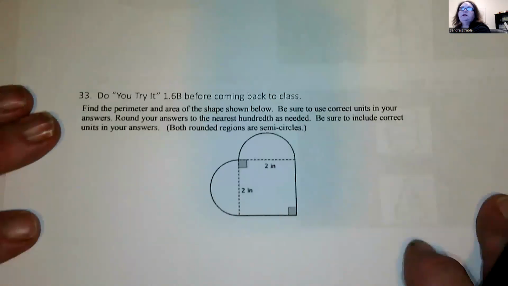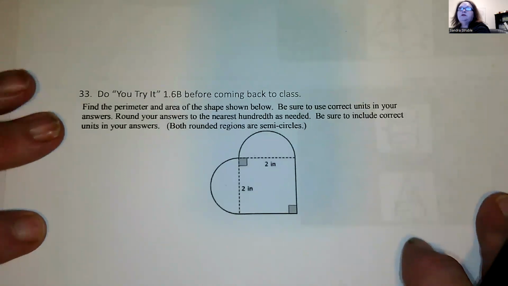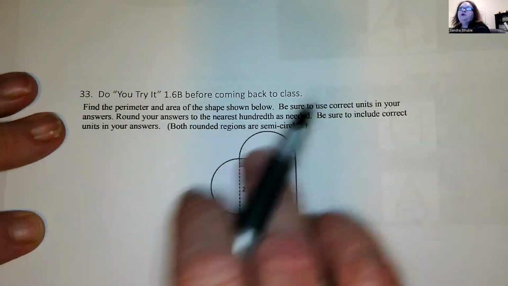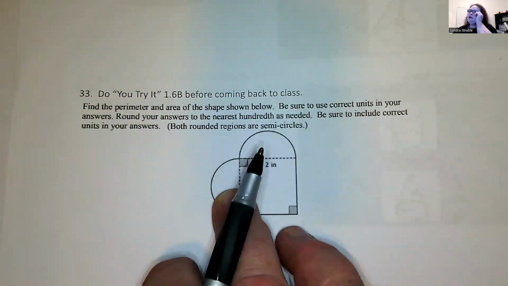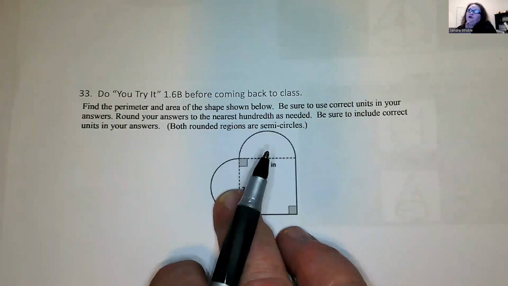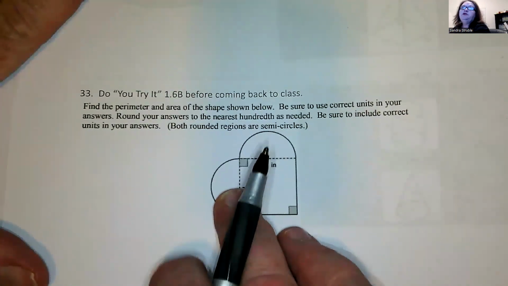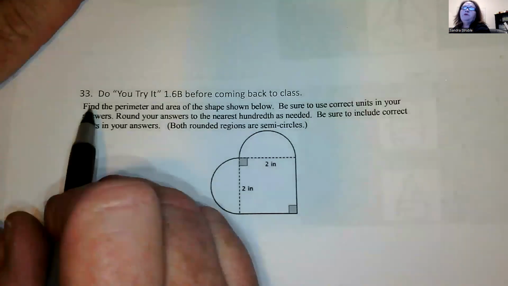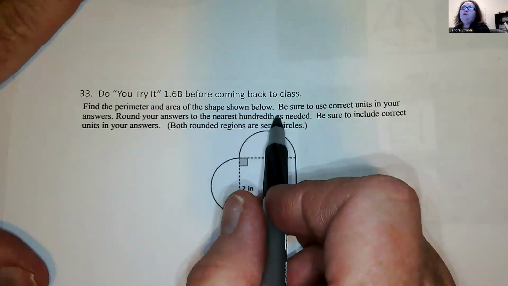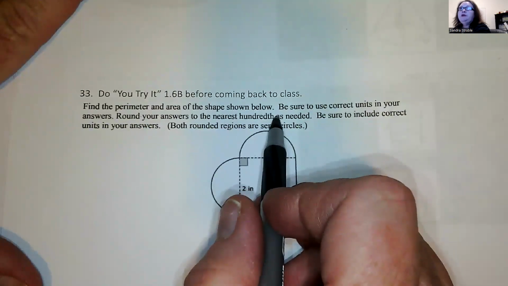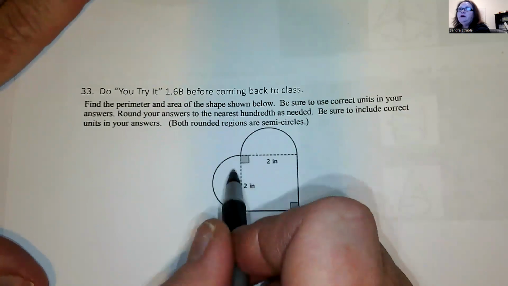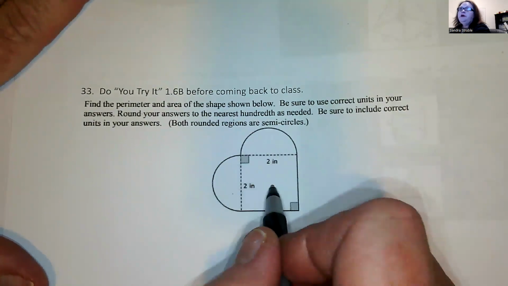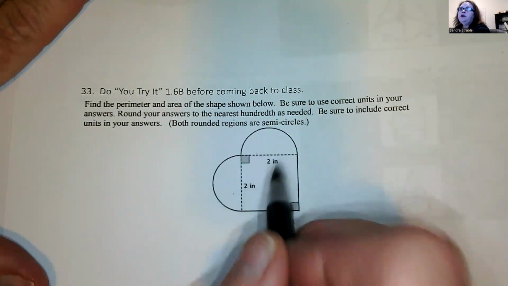Okay. One more I want to do with y'all, and that's down here. It's the try it, but it's a fun try it. Because you just have a square and you have two semicircles. Two semicircles, as long as they have the same diameter, make one circle. All right, so we're dealing with a circle here and a square. And it says find the perimeter and the area of the shapes below. Area in this case is going to be easier than the perimeter. Okay, we just need to find the area of one circle and the area of the square.